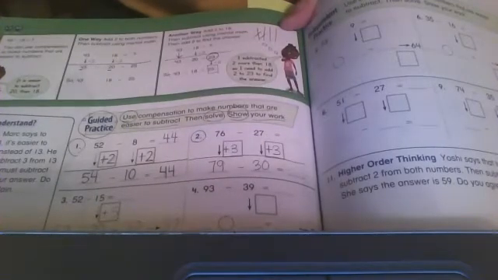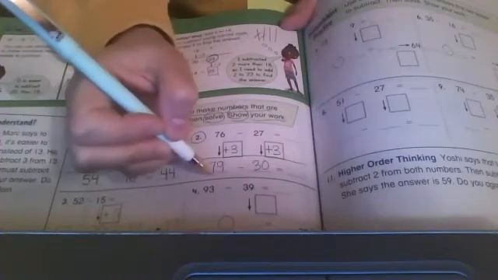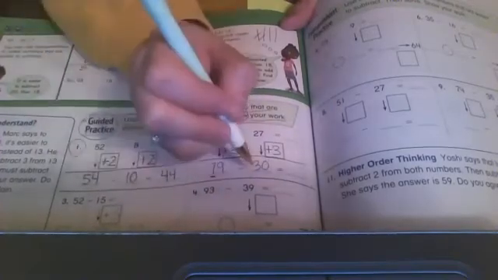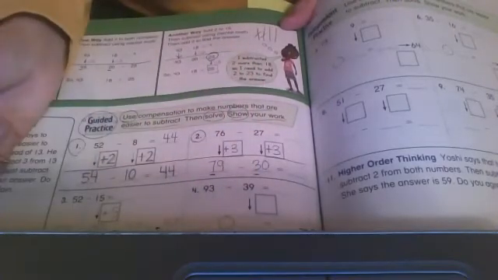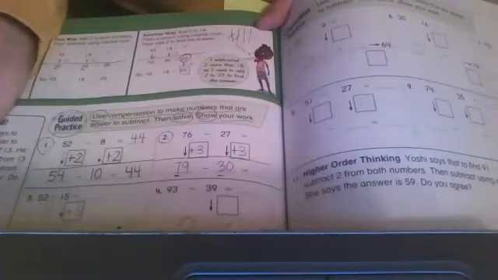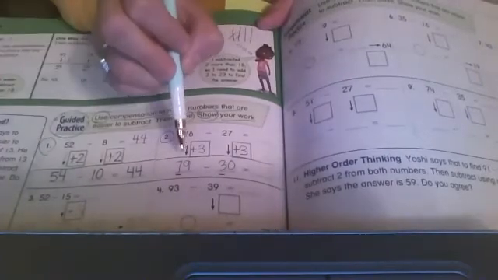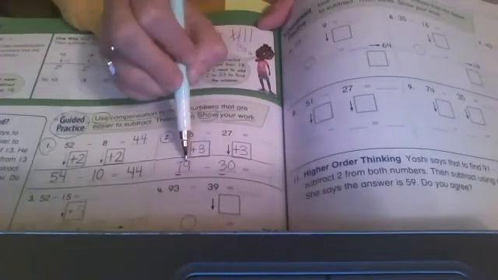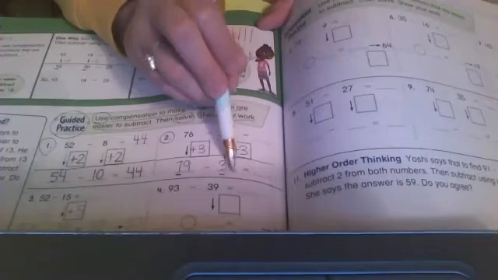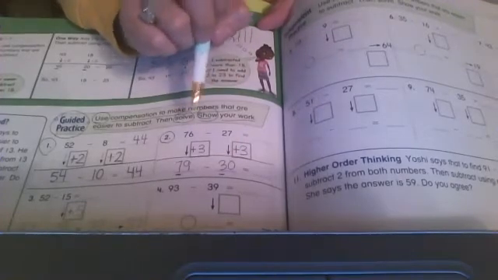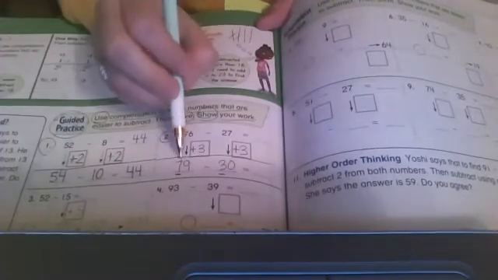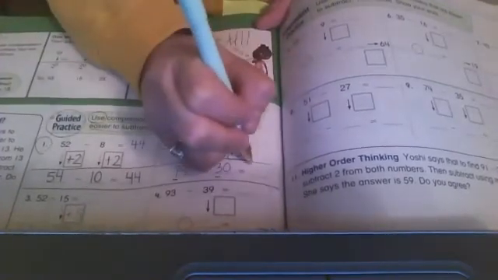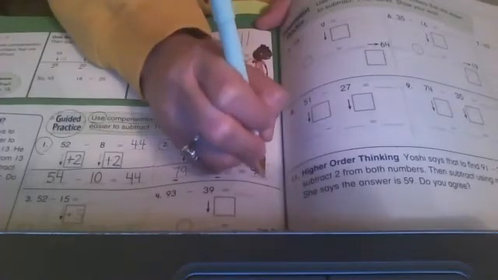Okay, again, if I'm thinking mental math, I know I have 7 tens here, and I need to take away 3 of those tens. So I'll be left with 4 tens, that's right, because 7 minus 3 is 4, and my ones are not going to change because I have no ones that I'm subtracting, right? So 79 minus 30 gives me a total of 49.